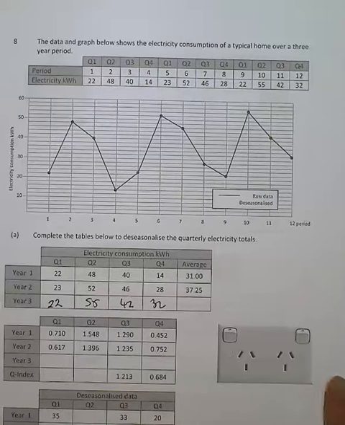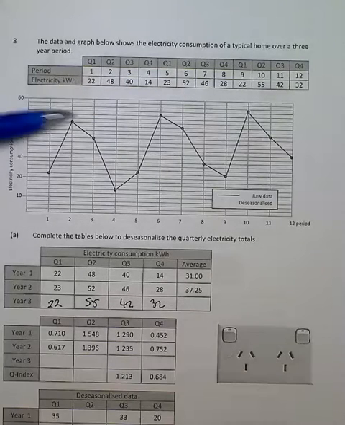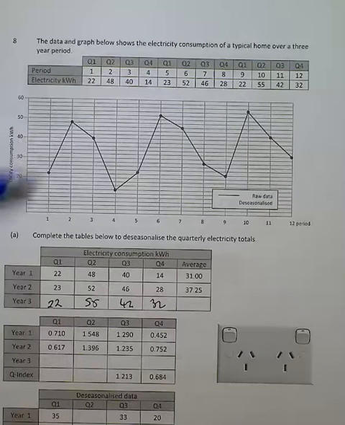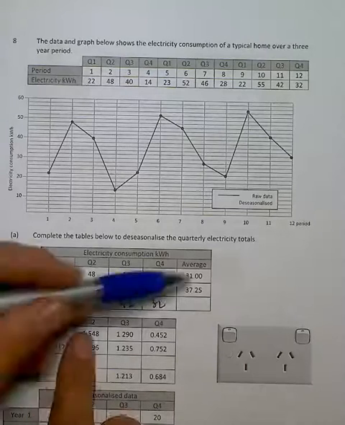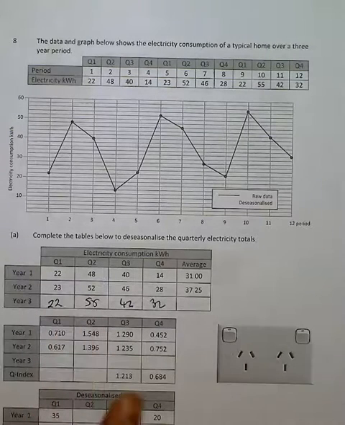Question 8 is looking at seasonal consumption in a home. Now in Tasmania, you'll realise that we tend to have 2 quarters where electricity consumption is quite high. In order to work with this data a little bit better, it's better to put it into the 3 years in question and then quickly work the average through.